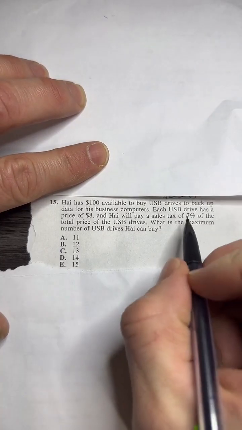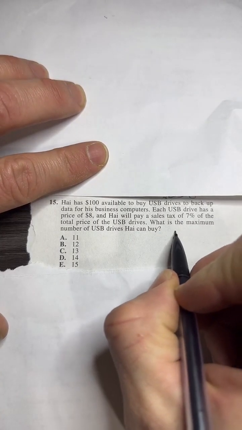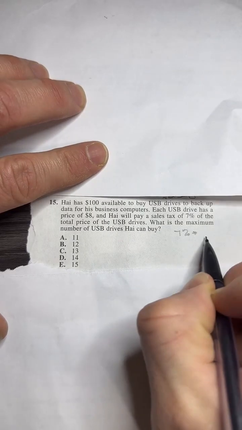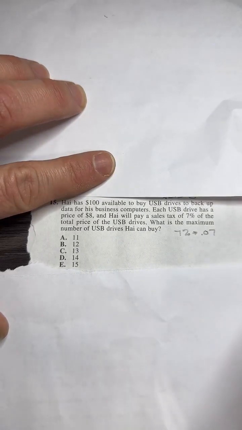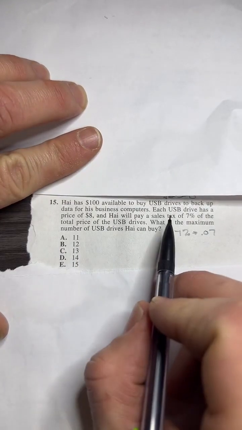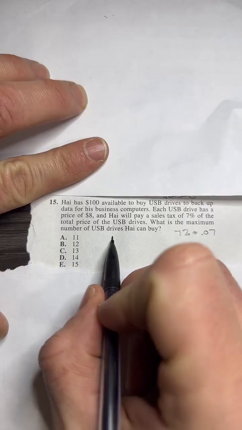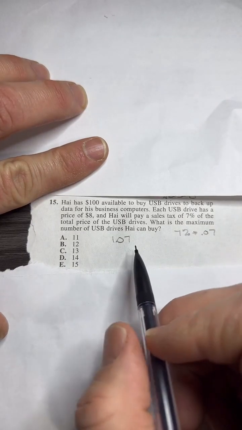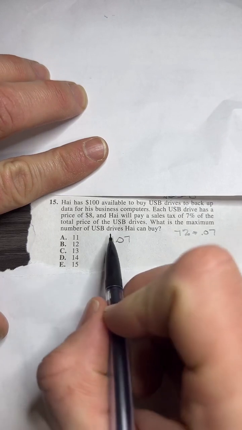All right, so first of all, 7% has to be written as a decimal, so that's going to be always 2 decimal places, so 0.07. If I want to account for the original price of $8 plus the 7%, 1.07 is going to be my decimal that I want to multiply by.